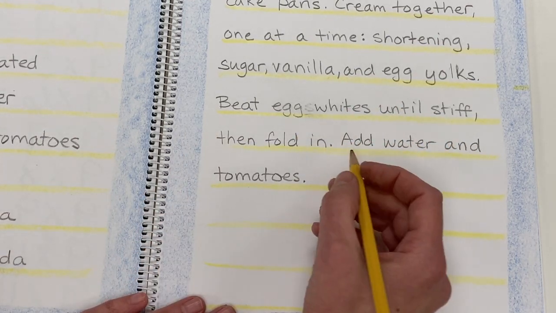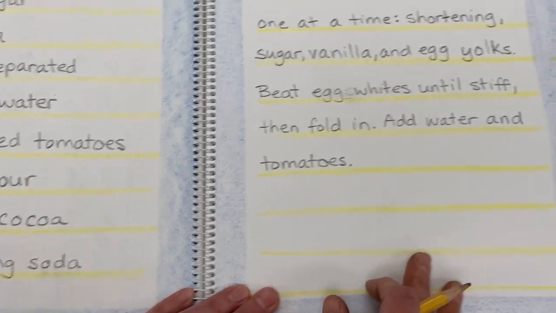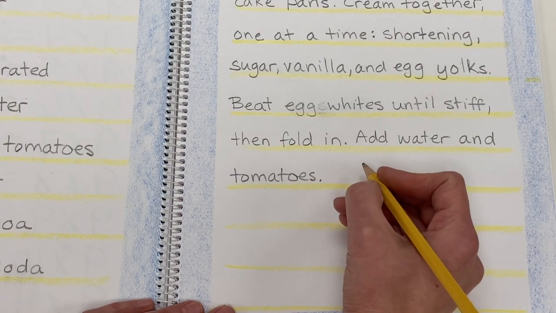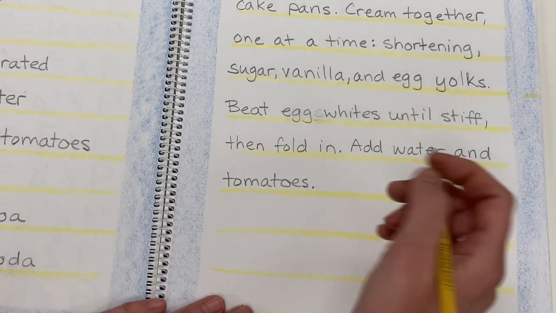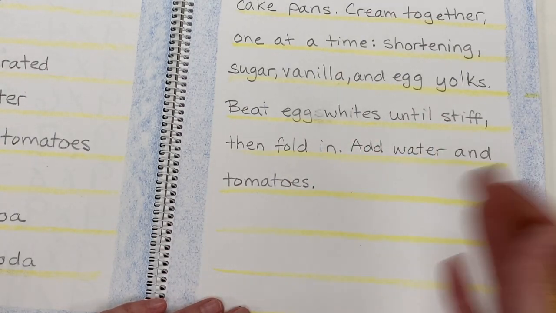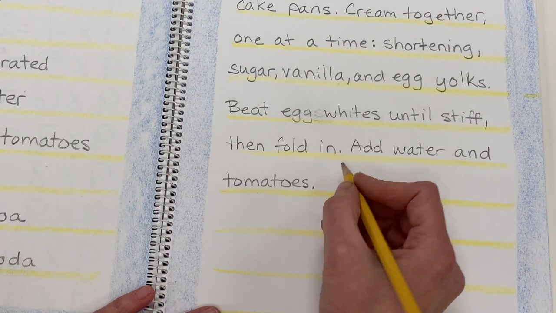All right, now in a separate bowl, we're going to mix our dry ingredients over here, the flour, cocoa, soda. We're going to do that in a separate bowl so that we don't get a big clump of baking soda in a bite. That wouldn't taste very good. We want to mix all the dry ingredients together so that when we mix those in, they're all dispersed evenly.